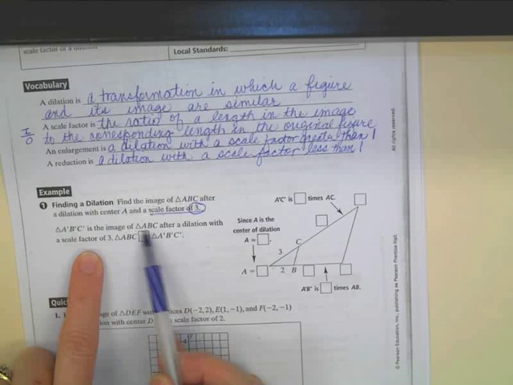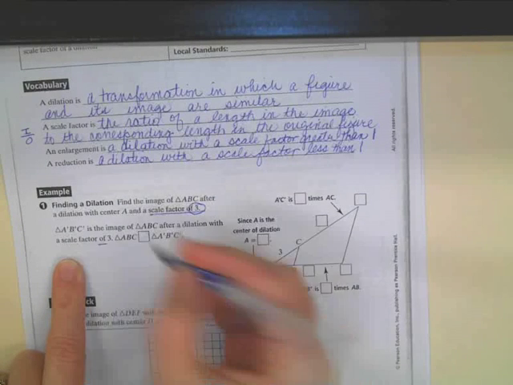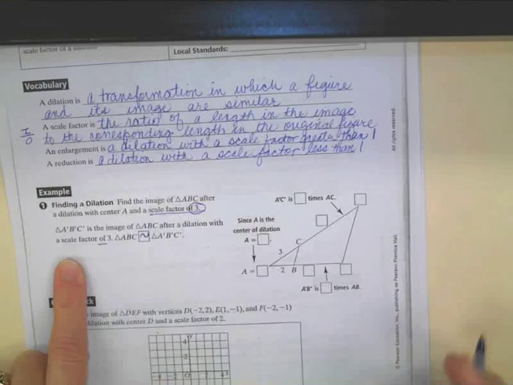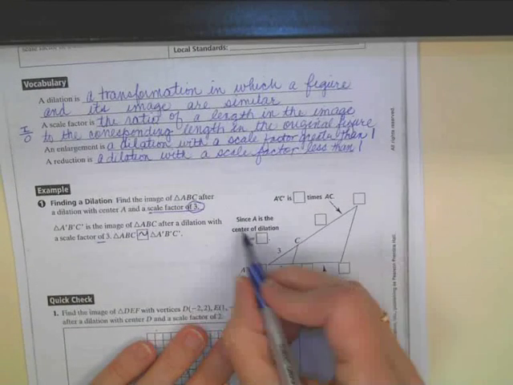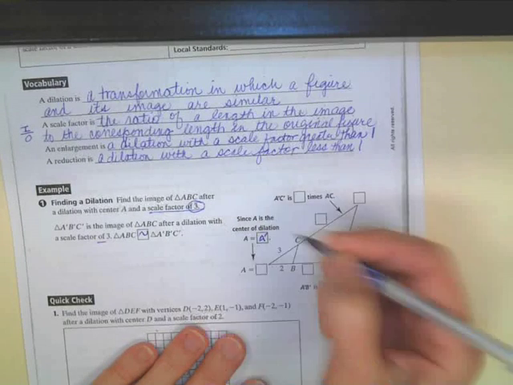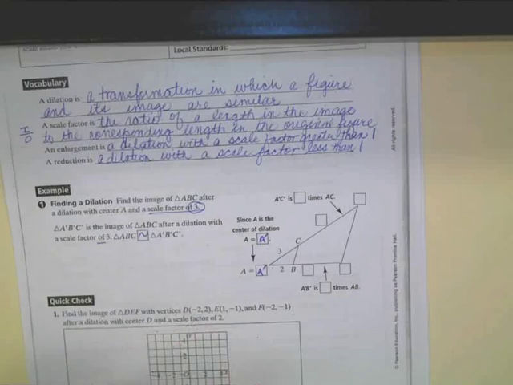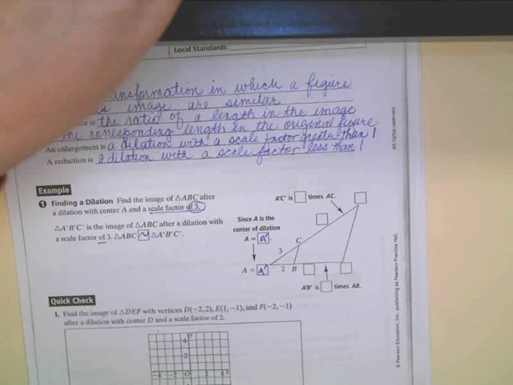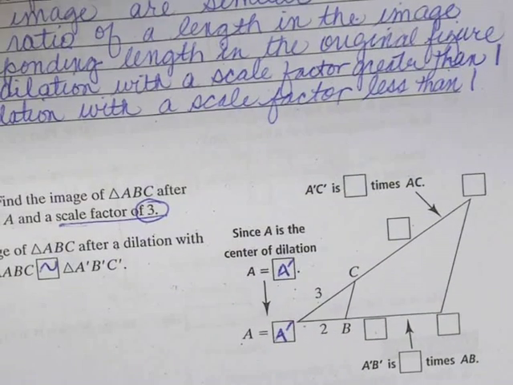Triangle A prime, B prime, C prime is the image of triangle ABC after a dilation with a scale factor of 3. So they're going to be similar. Let's go now and look at our information. Since A is the center of dilation, A is also equal to A prime. They're going to be in the same position. Remember, the prime indicates the new location. Let me make this a little bit larger.